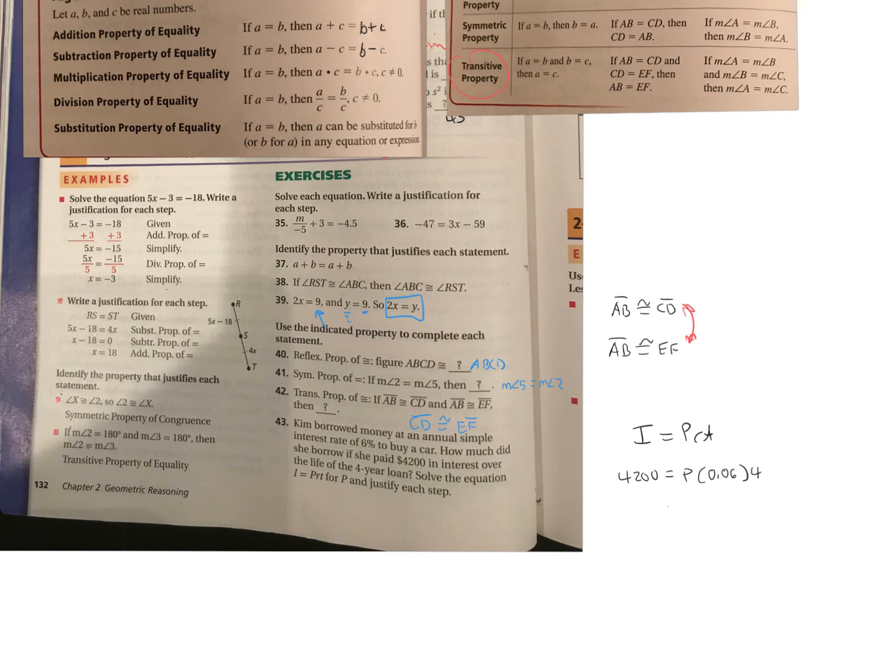So what we can do here is multiply 0.06 times 4, and that is 0.24. At that point, we can take advantage of the division property of equality by dividing both sides by 0.24. That would cancel this. That's the division property of equality. And 4,200 divided by 0.24 is 17,500. All right, so that's the answer to that one.